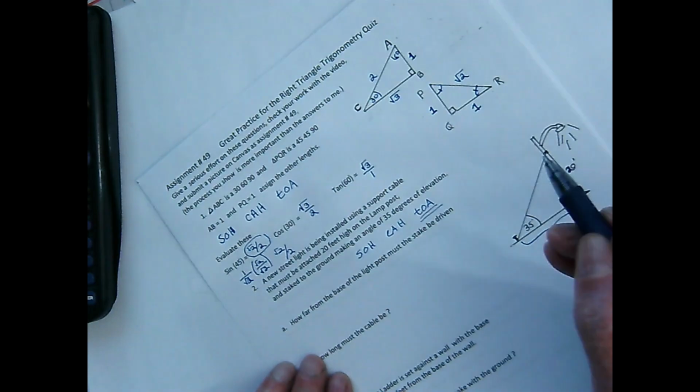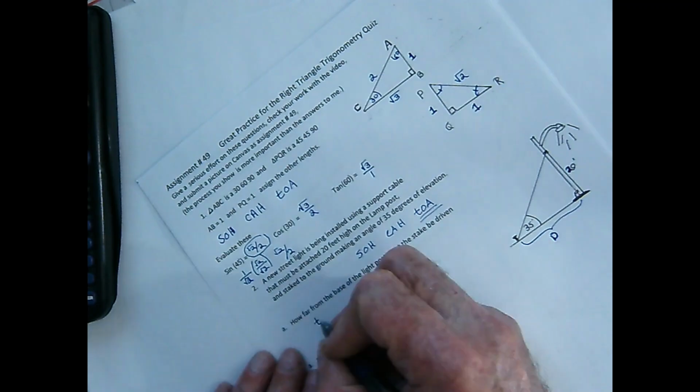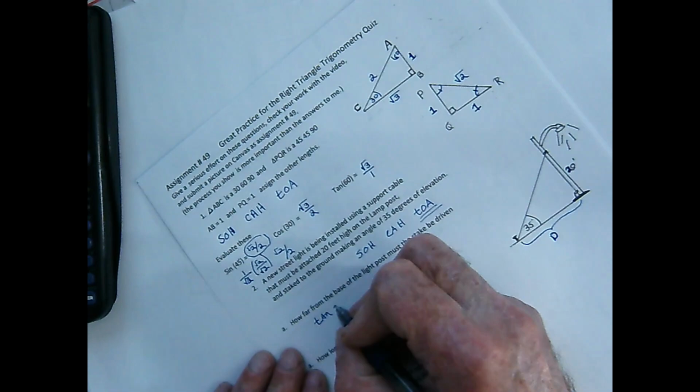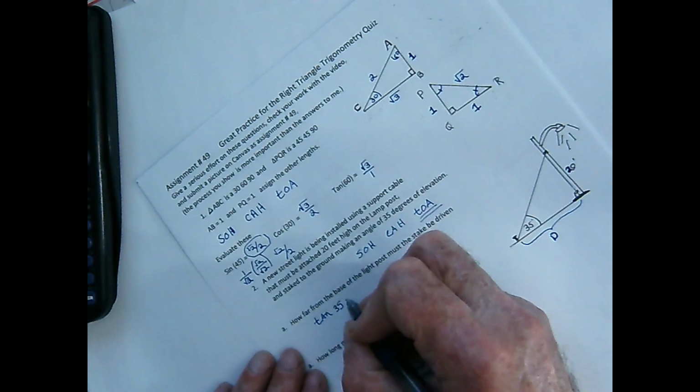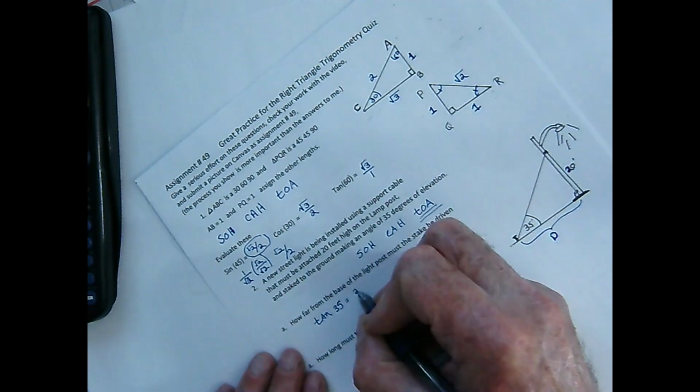So I'll make a statement about tangent right here. Actually, kind of a long statement. The tangent of this angle, 35 degrees, according to my diagram, is opposite over adjacent, and that would be 20 over d.